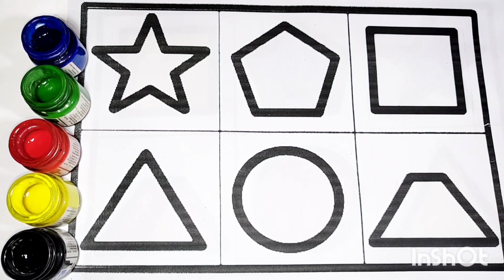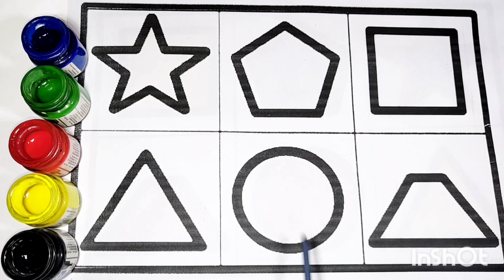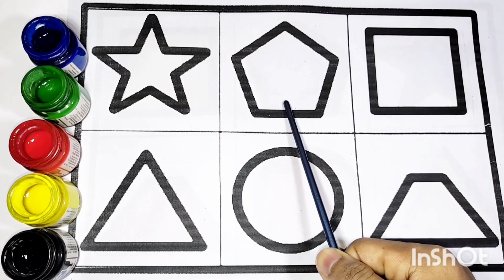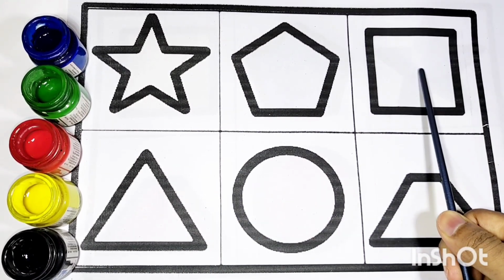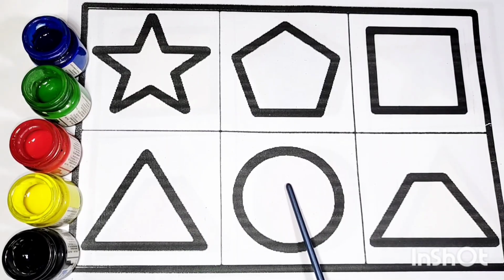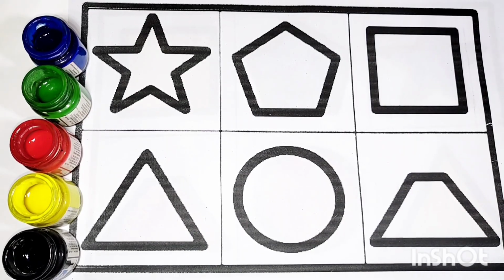Today we're coloring 2D shapes. First we are coloring the shape of star. The next one is pentagon. And the next one is square, triangle, the shape of circle, and the last one is trapezoid.